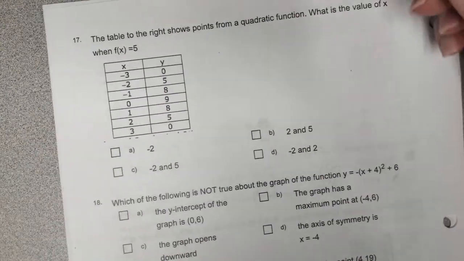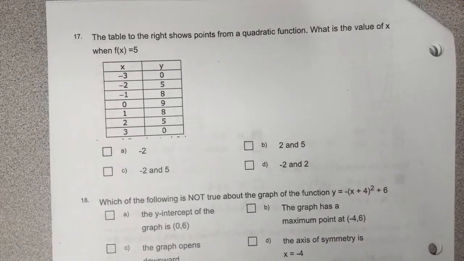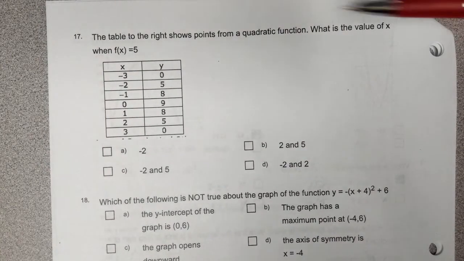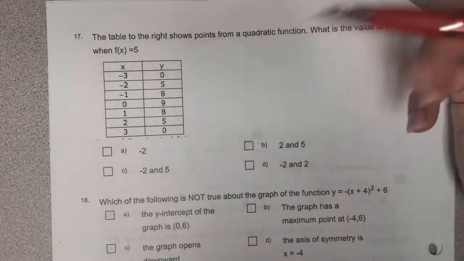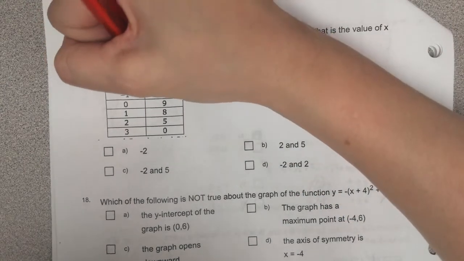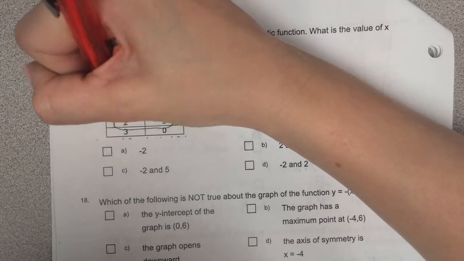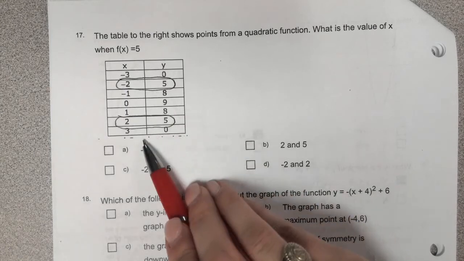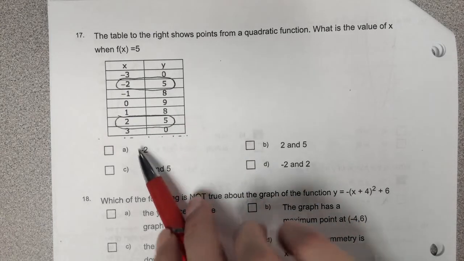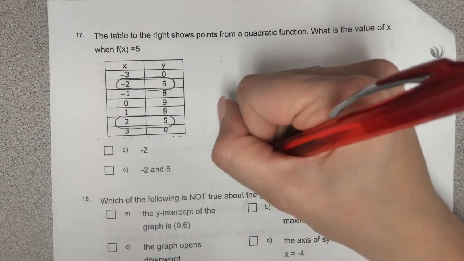All right, the table to the right shows some points for a quadratic function. Okay, so the table is actually below, yes, we know. What is the value of x when f of x equals 5? So that means it's a y value. When does it equal 5? Right here and right here. You need to check all of your answer choices. If I just saw, ooh, at negative 2 and circled that, I'd get it wrong. It's at negative 2 and at positive 2.